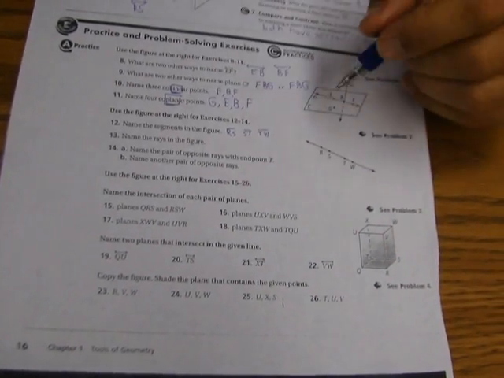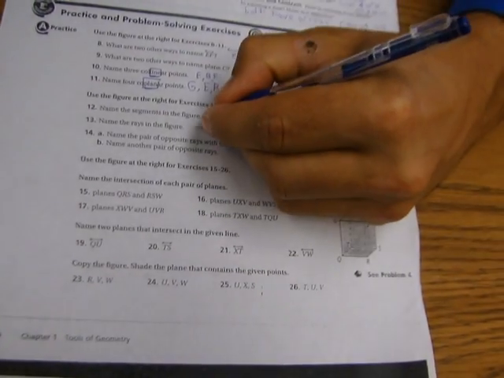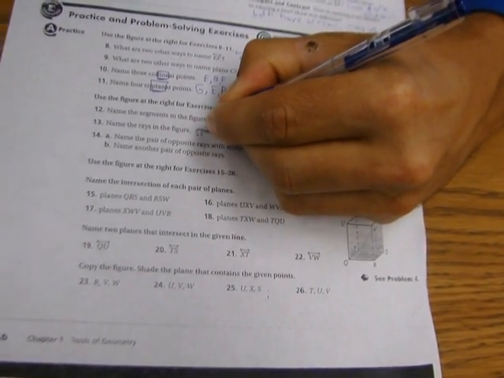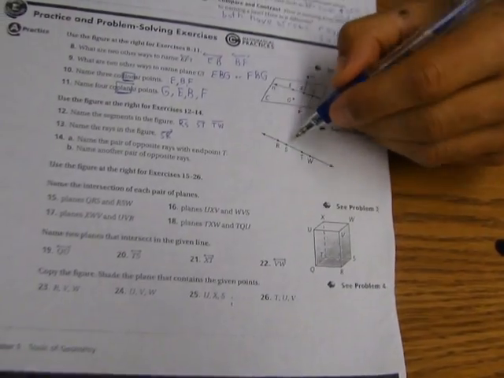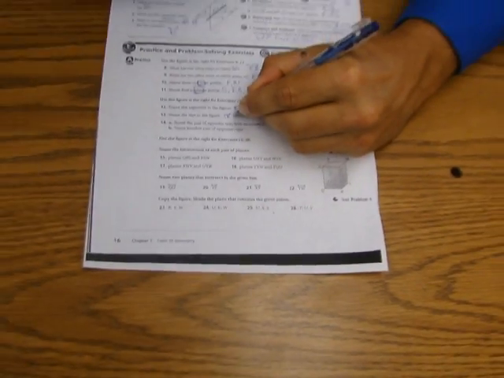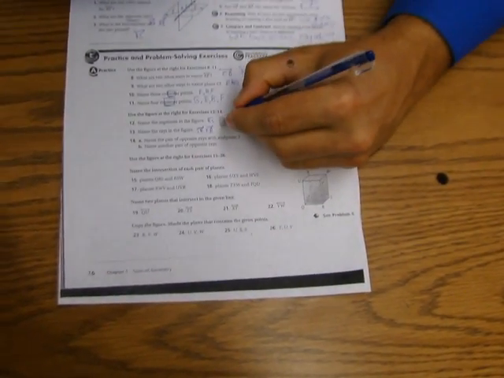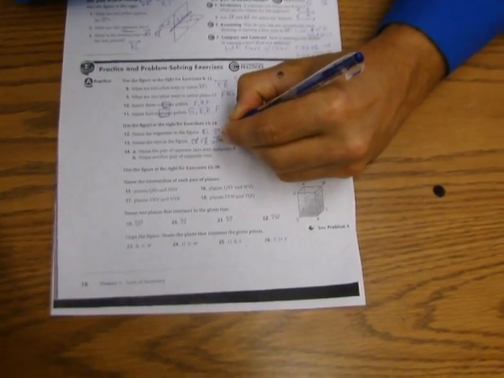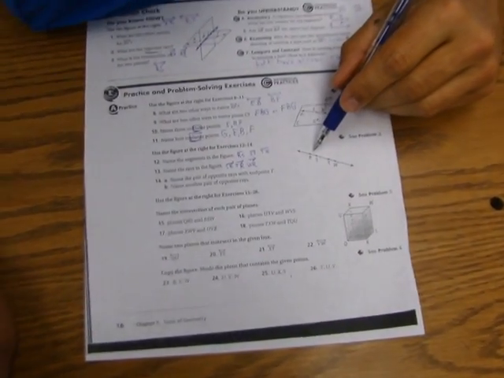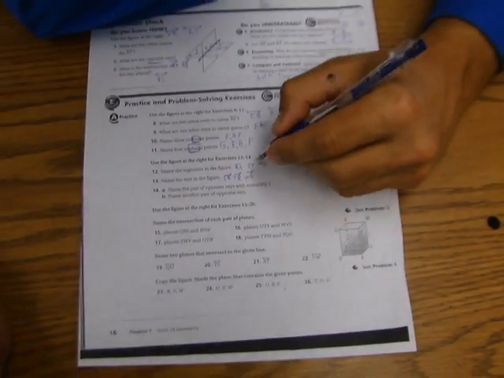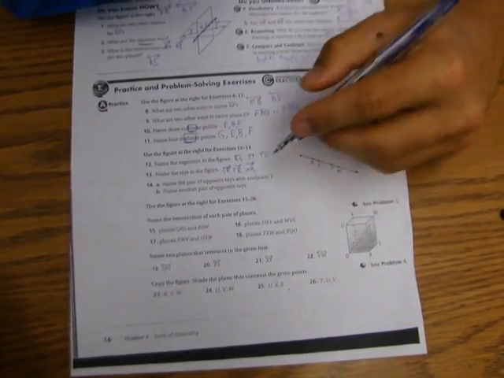Name the rays in the figure. Well, do we have ray SR? We certainly have ray SR. Could we also say TR? Absolutely. Let's say it. Ray TR. How about ray WR? That makes sense. Ray WR. How about ray RS? Let's say RW. I like that better.